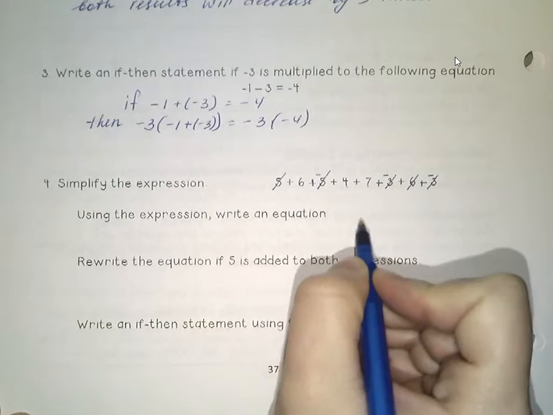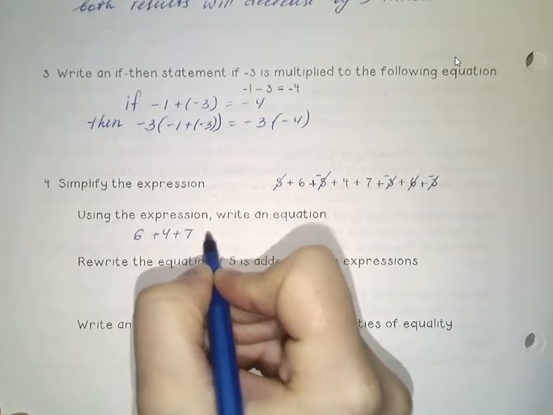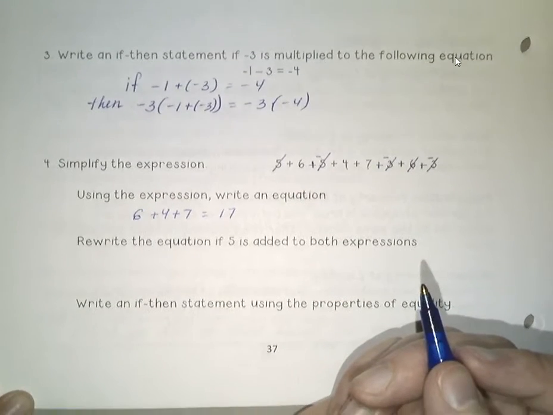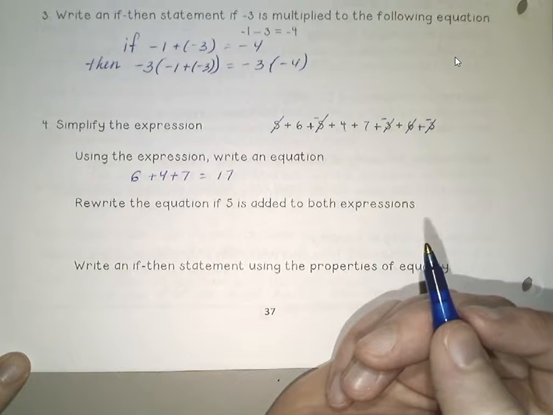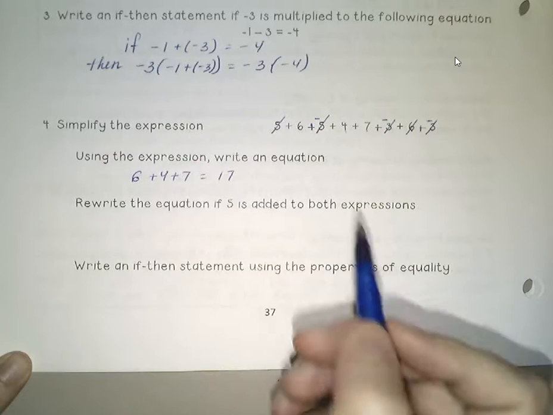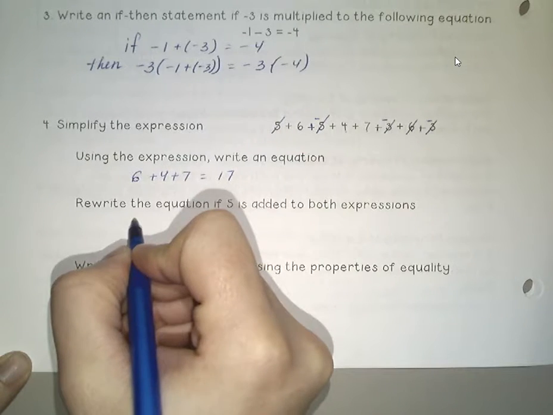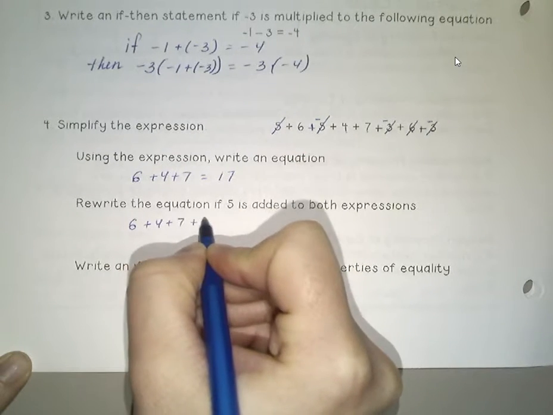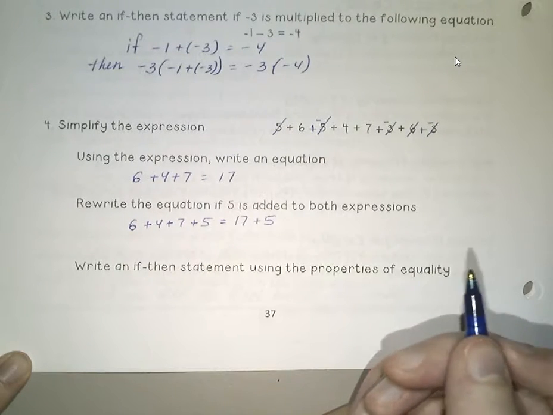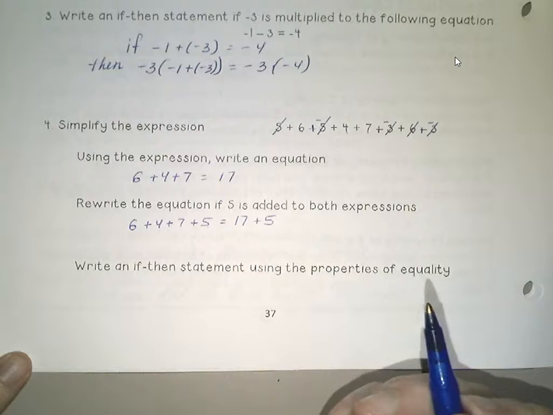So using the expression, write an equation. So we have this expression, 6 plus 4 plus 7 equals 17. Now rewrite the equation if 5 is added to both expressions. So we are adding 5 to both of the expressions that we have here. Okay, so 6 plus 4 plus 7 plus 5 equals 17 plus 5. We have the same exact result, right? 17 plus 5 is 22. 17 plus 5 is 22.